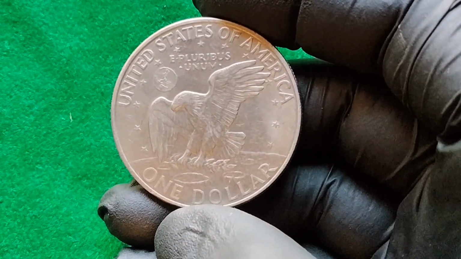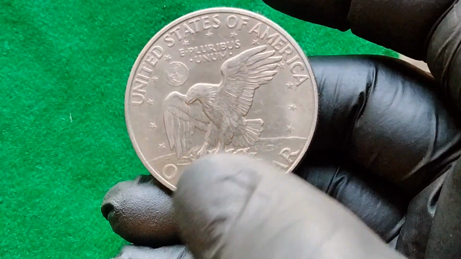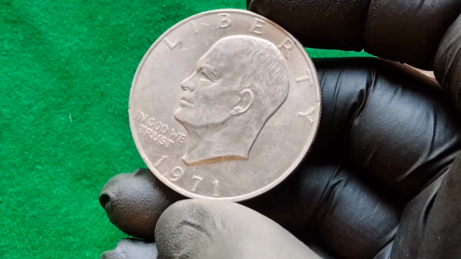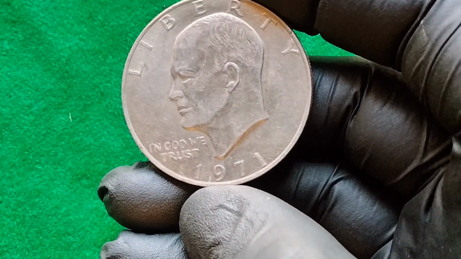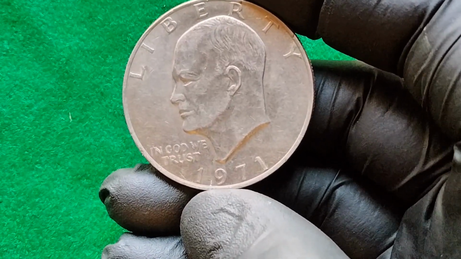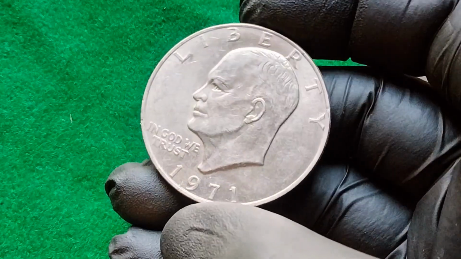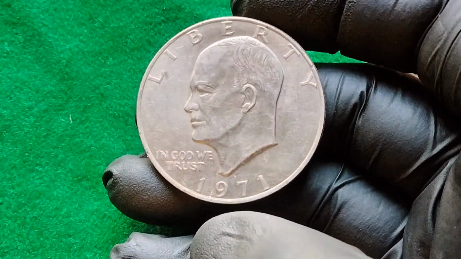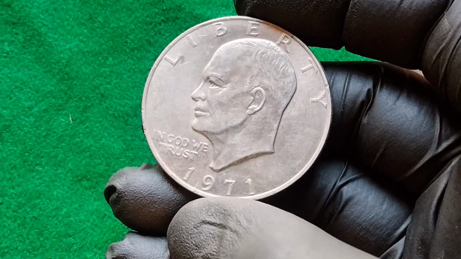By incorporating the Apollo 11 mission emblem into the coin's reverse design, the United States Mint created a lasting tribute to the astronauts and scientists who made the moon landing possible. This historical symbolism gives the coin cultural and historical significance beyond its monetary value. For collectors of both coins and space memorabilia, the Eisenhower Dollar represents an intersection of American history, politics, and scientific achievement.